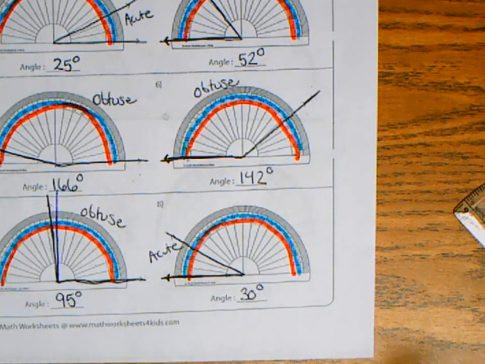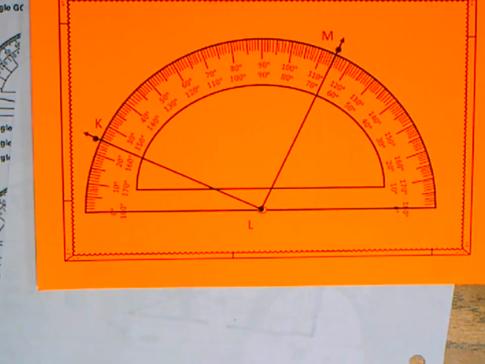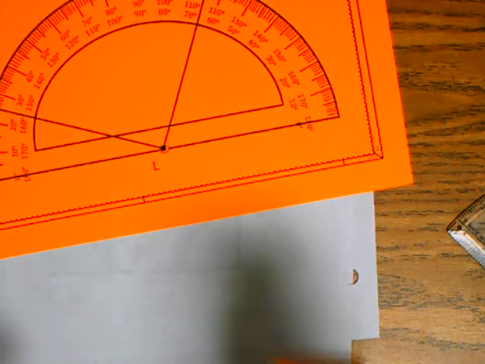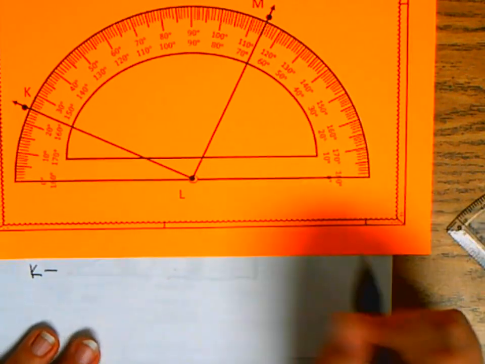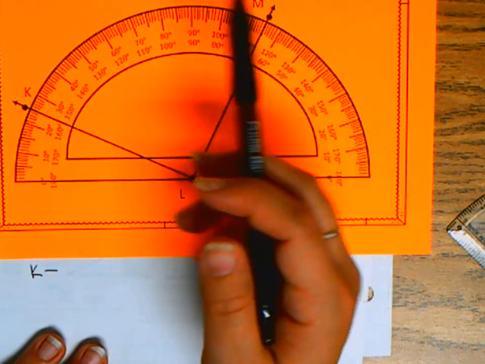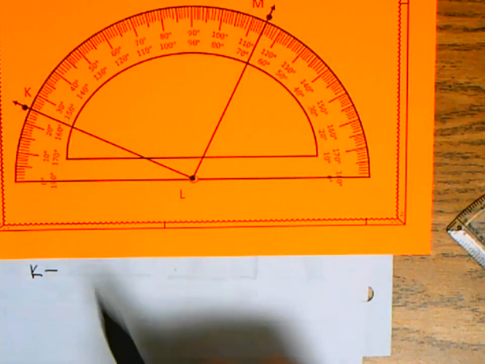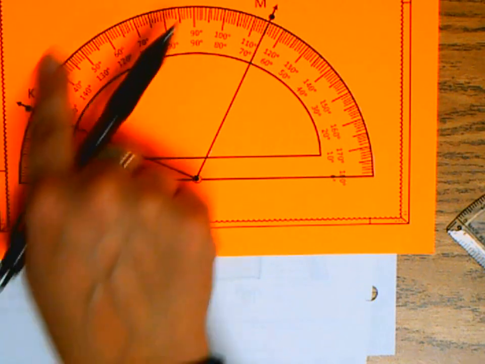Now, not all angles will start at 0. You may have some angles that don't start at 0. So let's look at one that doesn't start at 0. So what if I have this? It's not starting at 0. Well, what you do is you figure out your ray K and what number it goes through. What I suggest is that you use the top set of numbers to help you figure out which way the rays go through. Don't use the bottom set for this. If it's not starting on this 0 line down here, I would use the top set of numbers.